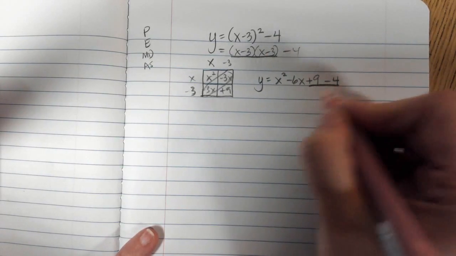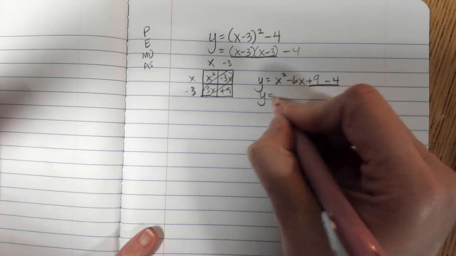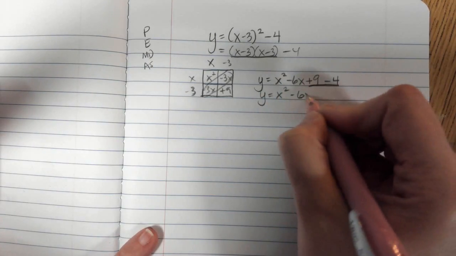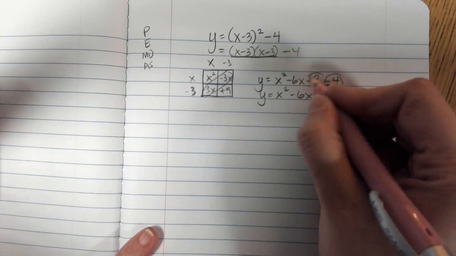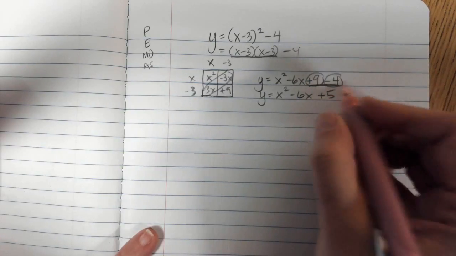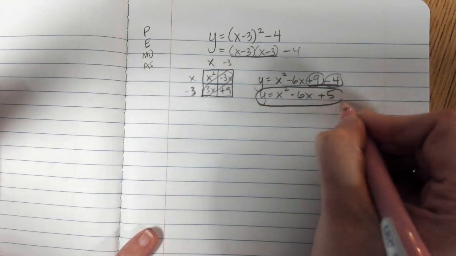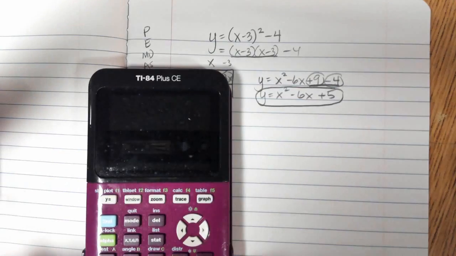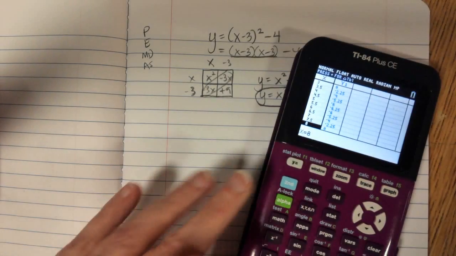Now I'm going to combine like terms, and that gives me y equals x squared minus 6x, positive 9 minus 4 is plus 5. If you put these in your calculator, they should be equivalent, and that's how you know that you did it right.